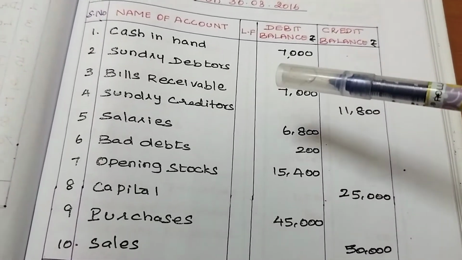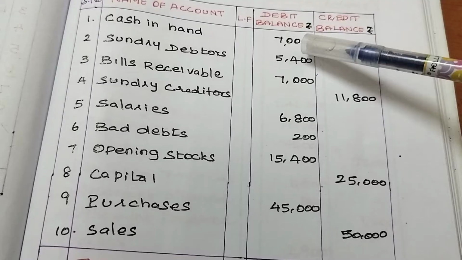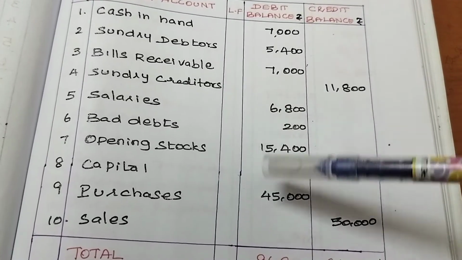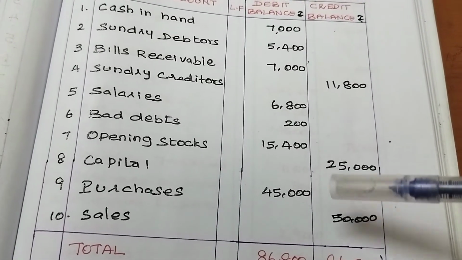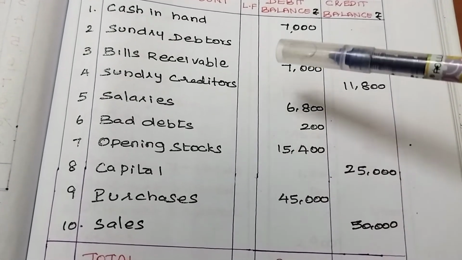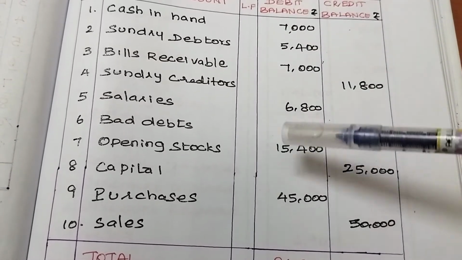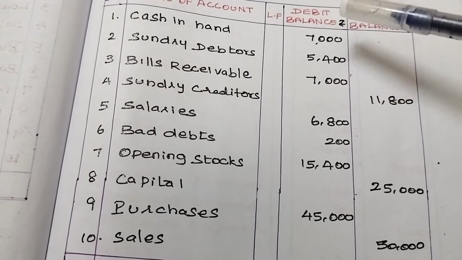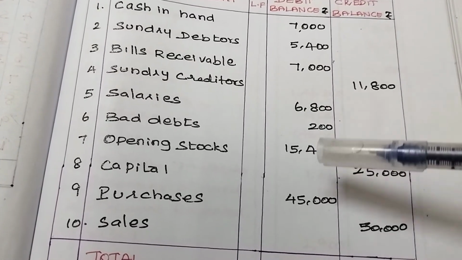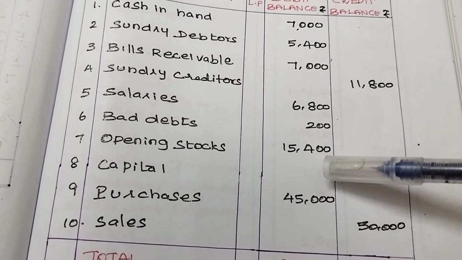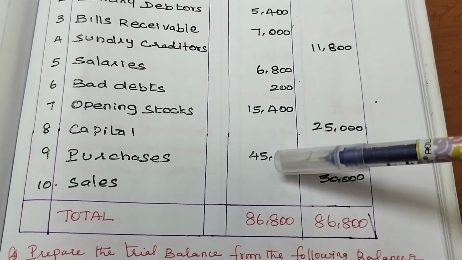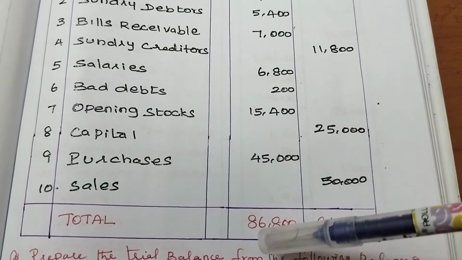What we do now is calculate the debit balance total and the credit balance total separately. First we find the debit balance total. How do we find it? We add all the values of the debit balance: 7,000 plus 5,400 plus 7,000 plus 6,800 plus 2,000 plus 200 plus 15,400 plus 45,000. How much will we get? We will get 86,800. This is the total for the debit balance.